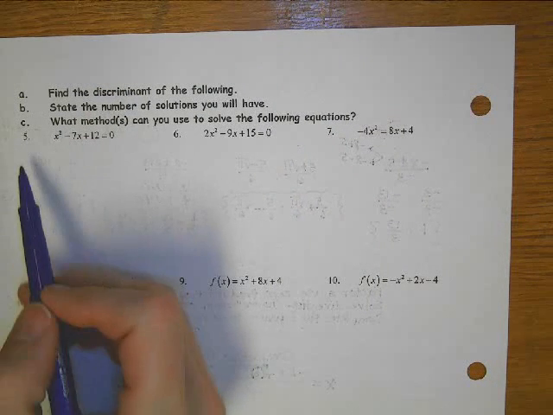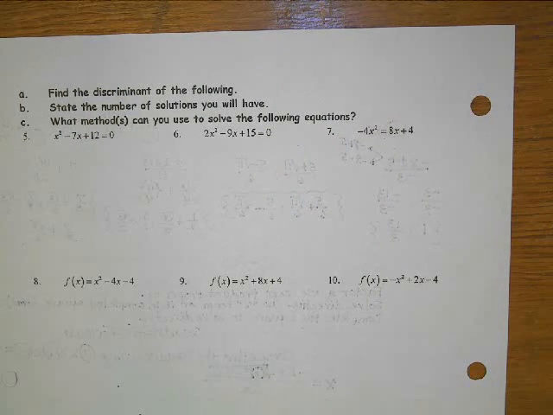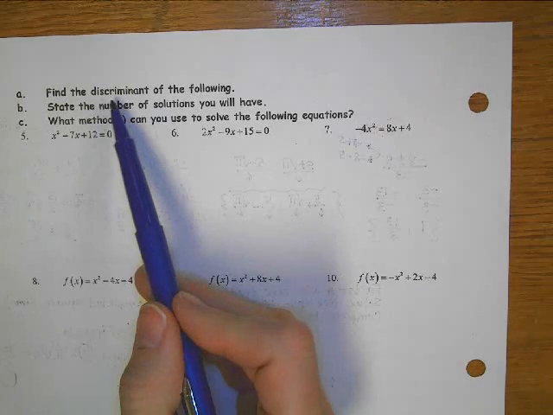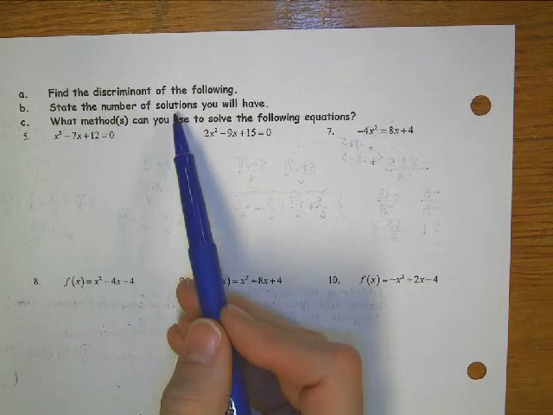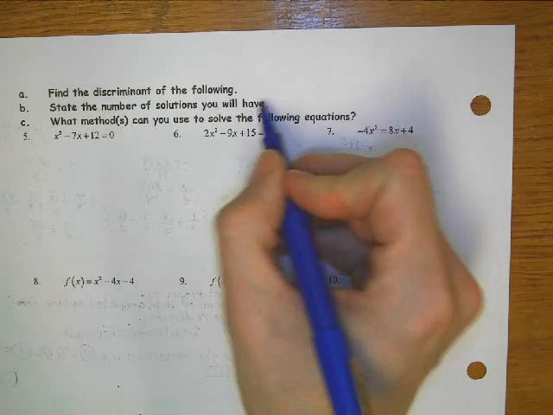All right, so we have 3 parts to this, just like we have 3 parts on the homework. Part A is to actually find the discriminant. Part B is to say the number of solutions and type.